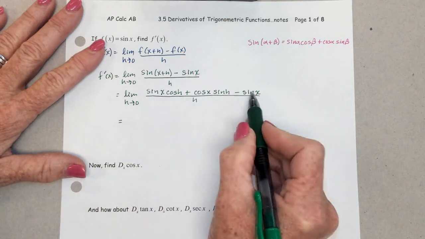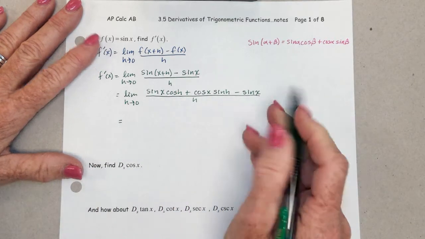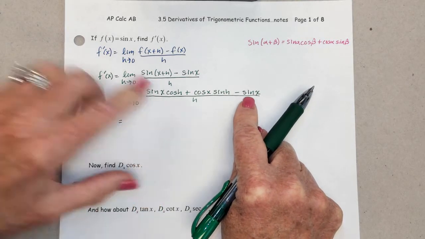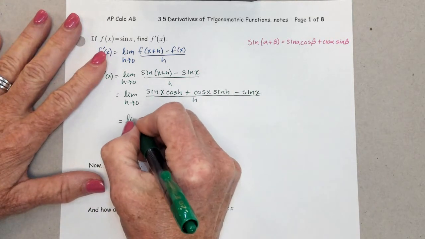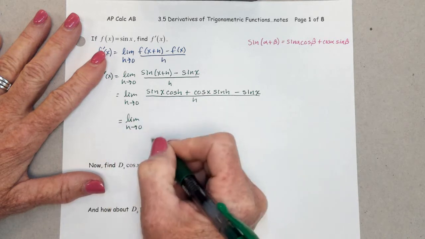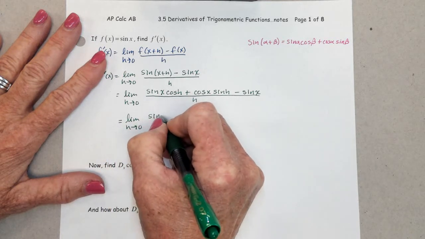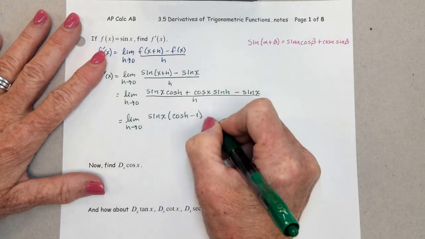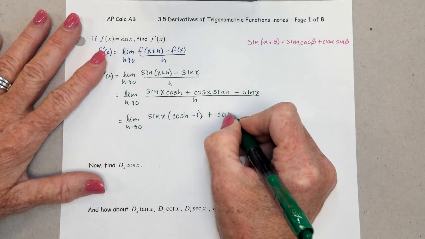And nothing can factor out of all three of these. We can, however, factor a sine x out of the first and third terms here, leaving that second term at the end.